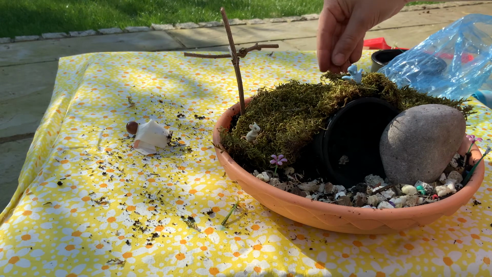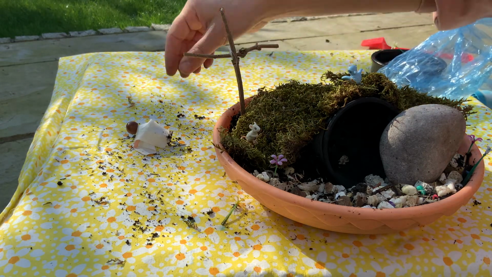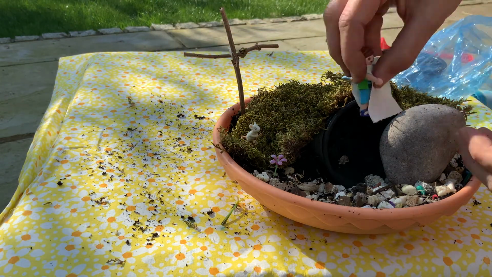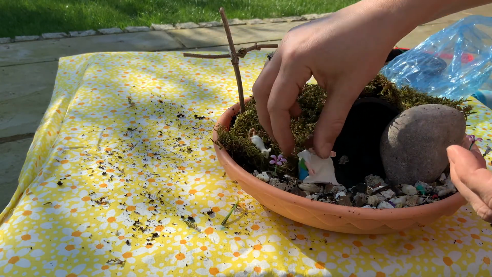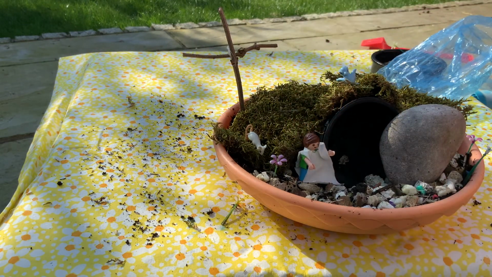Give it a good water and you can watch that grow over time. That would be really nice. And of course, what would our Easter garden be with the tomb rolled away, the stone rolled away, and of course Jesus standing outside because he's risen again. Have fun making your own Easter garden.